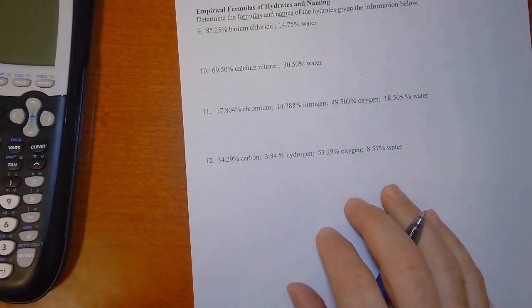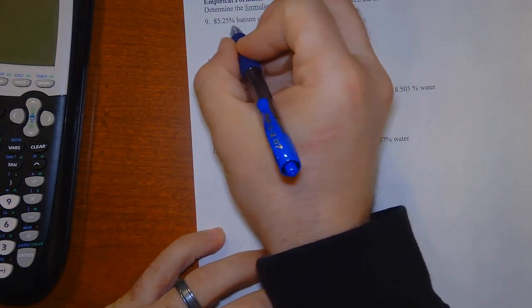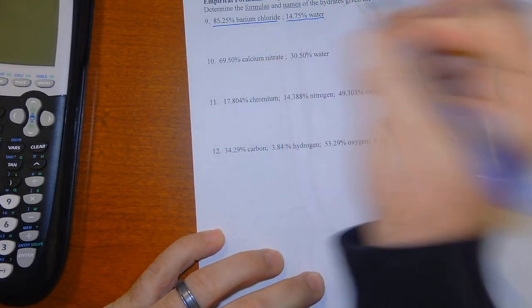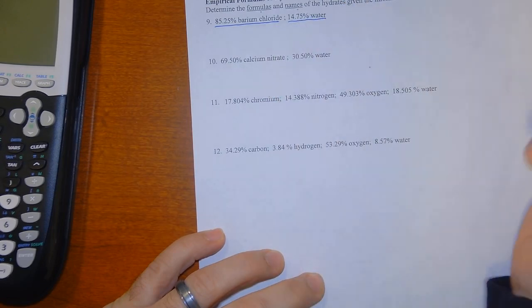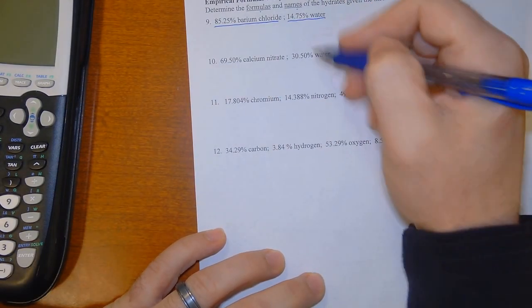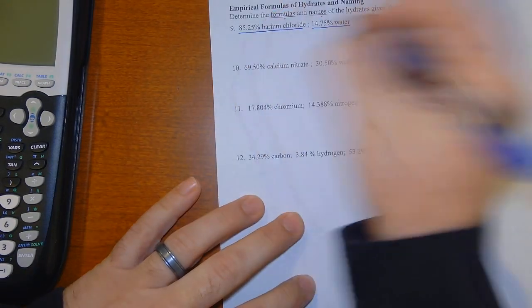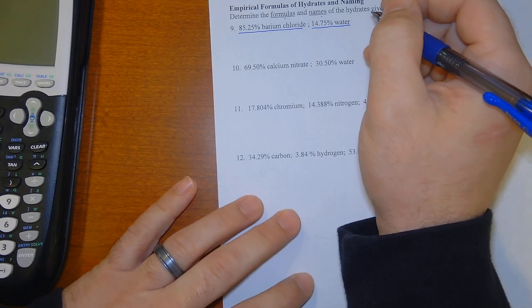Okay. So what we have here is the percent of a salt and the percent composition of water. So we need to find the formulas and the names of the hydrates given from before, and this really comes from practice in our lab. So what we're going to say is do the percent to mass, mass to mole, divide by the smallest, and make whole part, right?